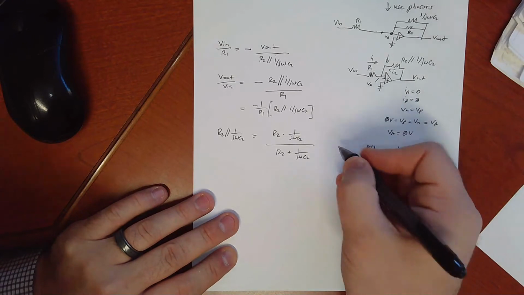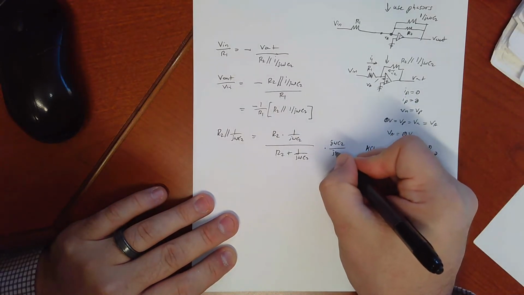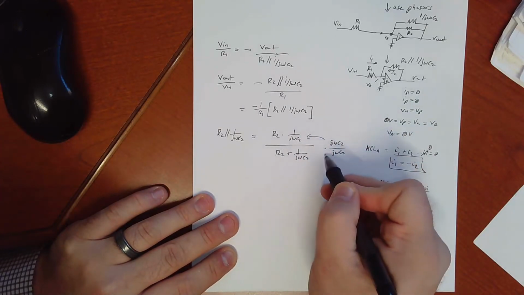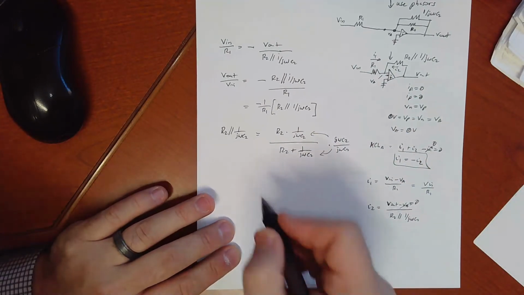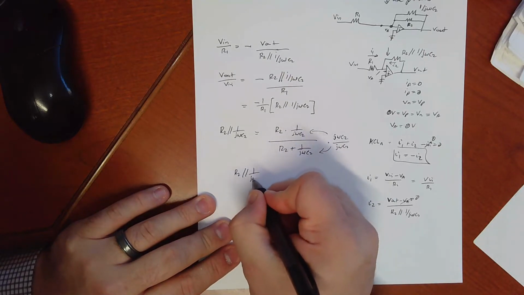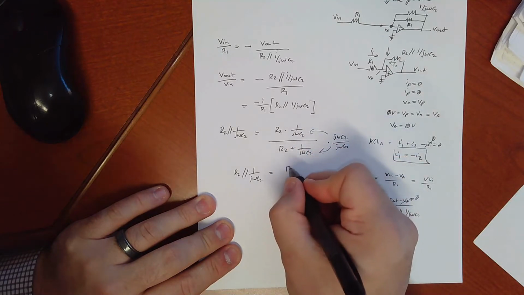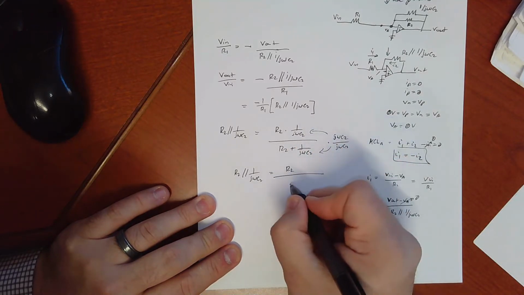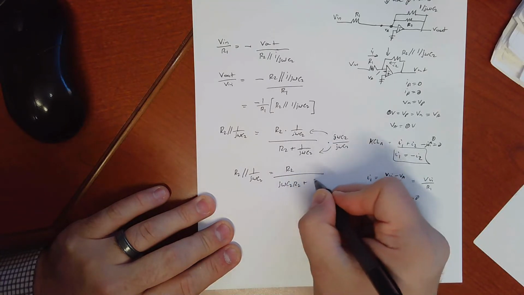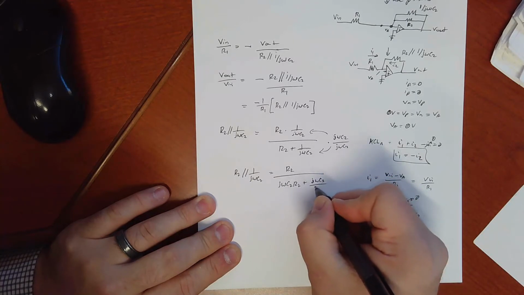So what I'd like to do then is let's multiply through by j omega C2 times j omega C2 to clean this up. So this will multiply in up here. This will multiply across here. So if we do that, we get that R2 parallel to 1 over j omega C2 is equal to, these cancel, so is equal to R2 over j omega C2 R2 plus j omega C2 over j omega C2.